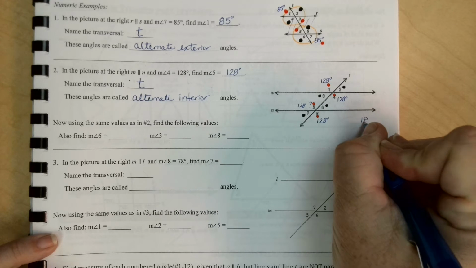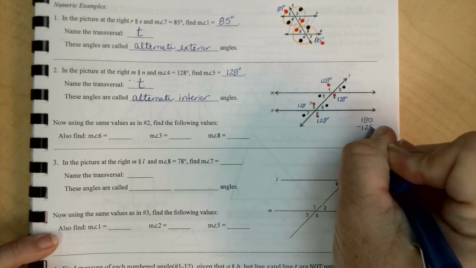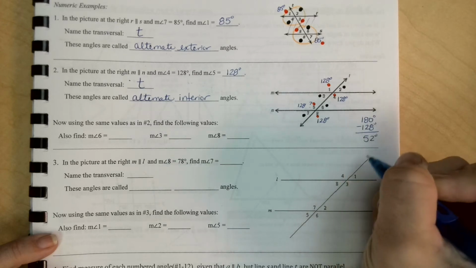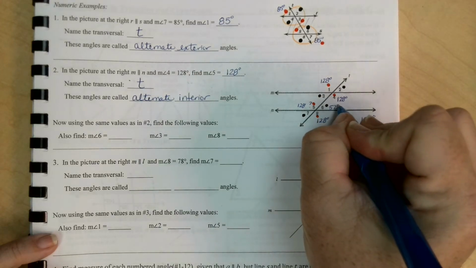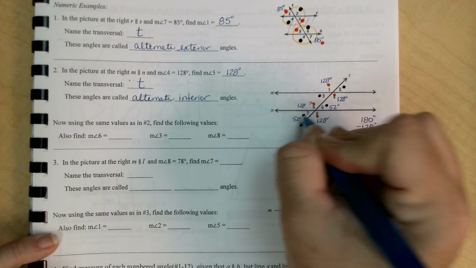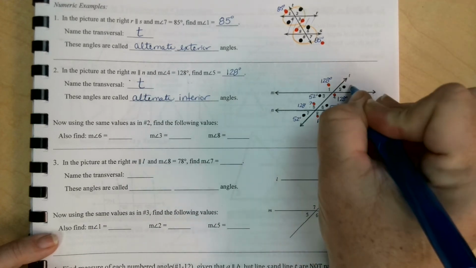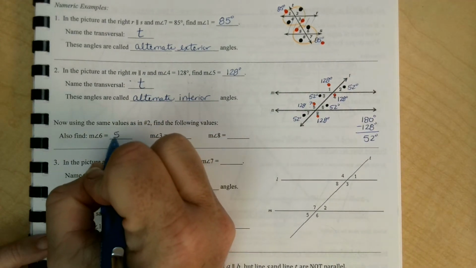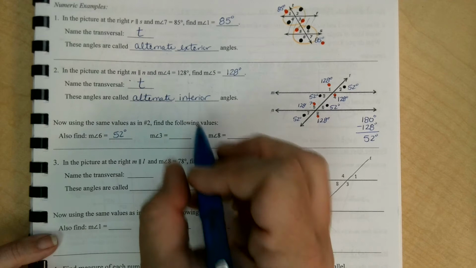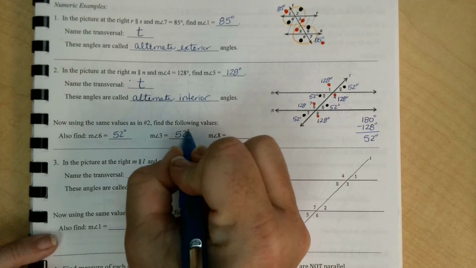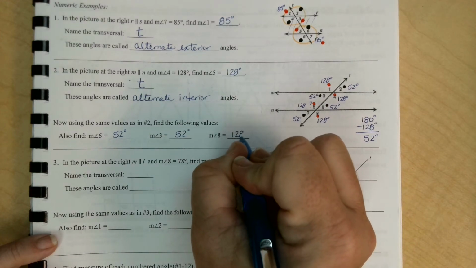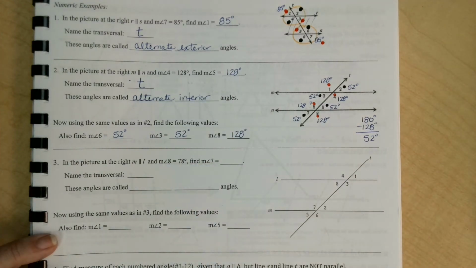So we're going to take 180, subtract our 128 degrees, and that's going to leave me 52 degrees left over for all of our black checkers. So all the remainders will be 52. So now filling in our angle measurements, angle 6 would be 52 degrees, angle 3 would be 52 degrees, and angle 8 would be 128 degrees. So take a moment, pause the video, and you try example 3.